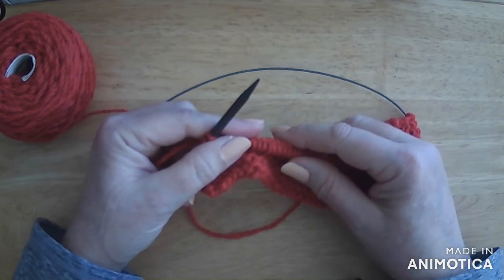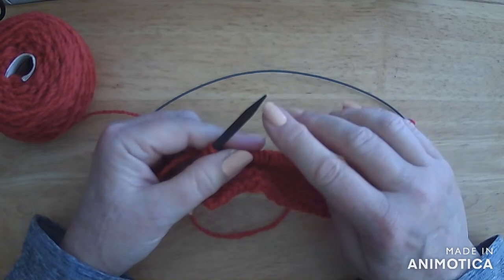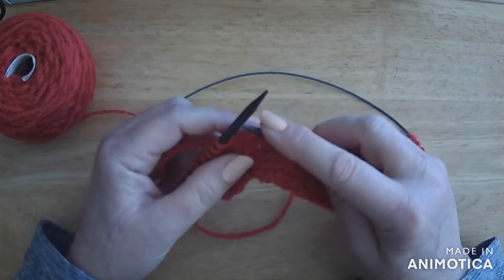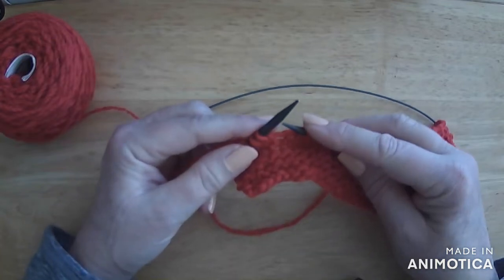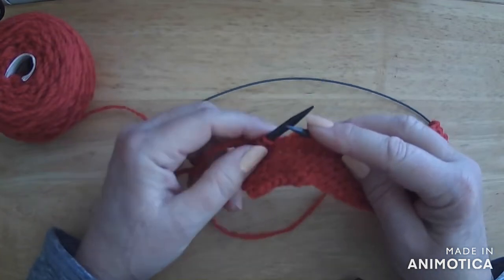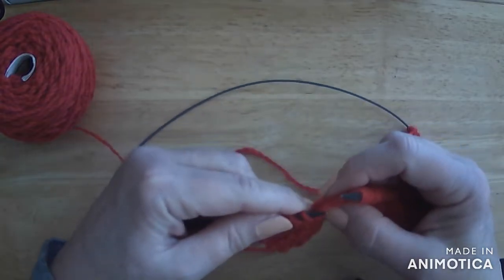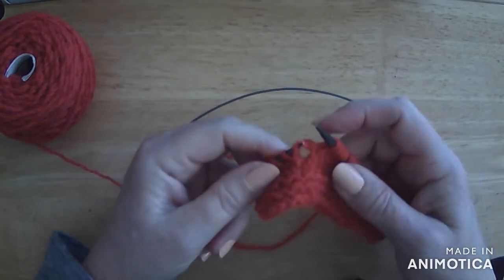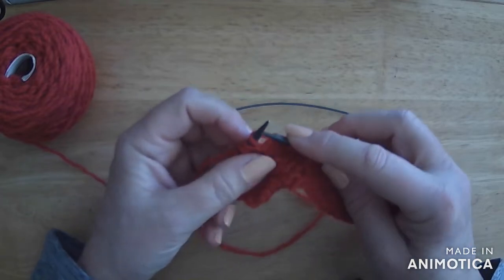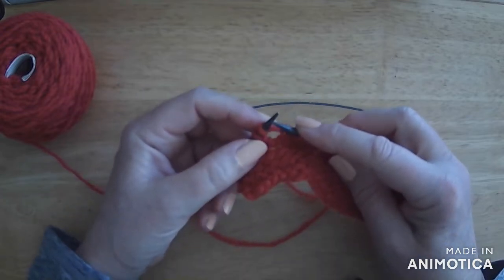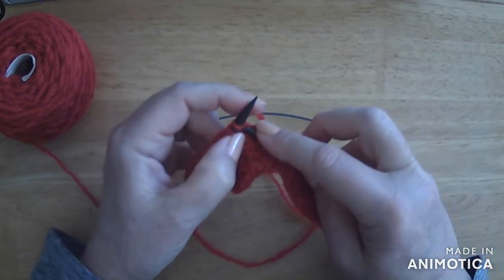So to do your make one right, an easy way to remember it when you're doing it, if you're making a make one right, you're going to take your left hand needle and go through the bar from back to front, just like that. And what that does is that twists your stitch a little bit. And so you're just going to knit that in the front just like normal.